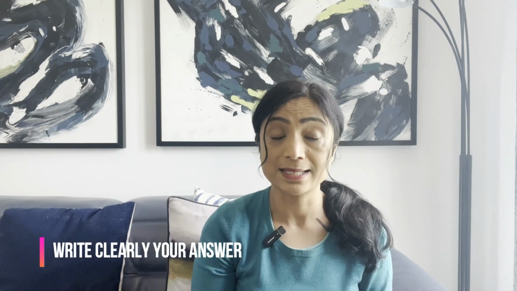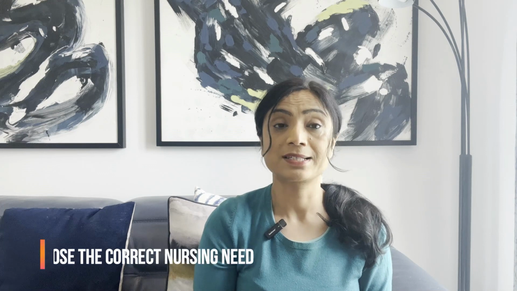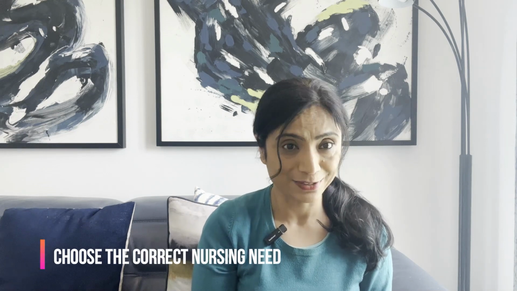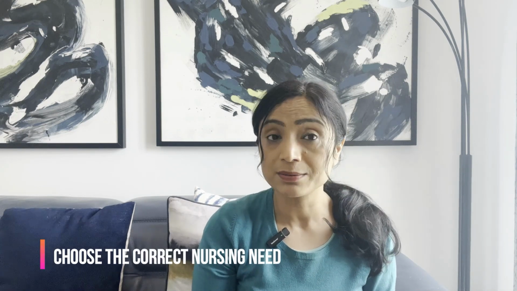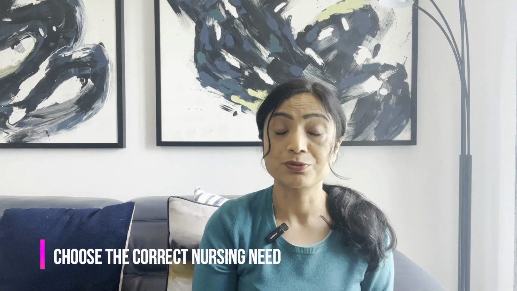Okay, top tips. It's a written station, so make sure it's clearly written and legible. Second, make sure that risk of malnutrition is an important nursing need for your patient. If you're choosing a risk of malnutrition care plan, make sure the patient you assessed in the assessment station does have that risk of developing malnutrition, with a history of reduced appetite or reduced oral intake.